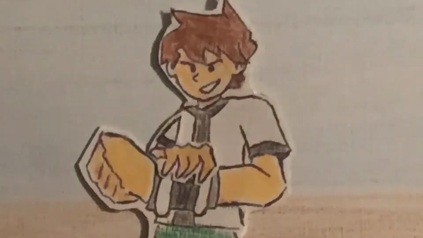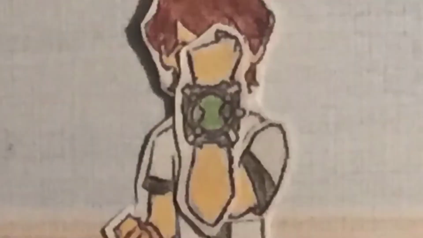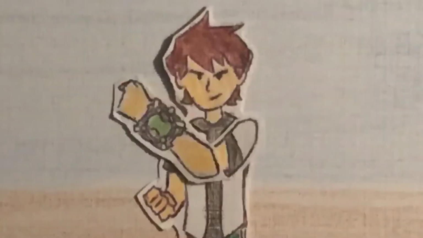Animation also has smear frames to emphasize movement, so what I did instead of drawing more pictures was cut little strips of paper to use for smear frames.